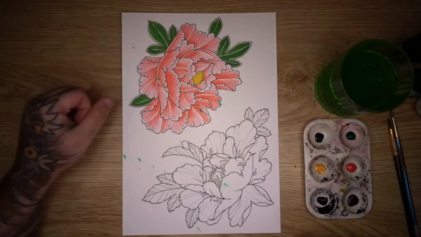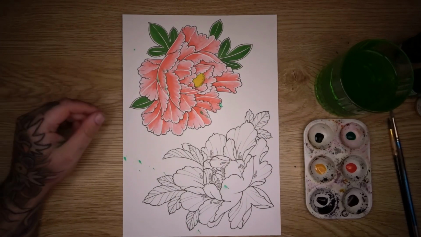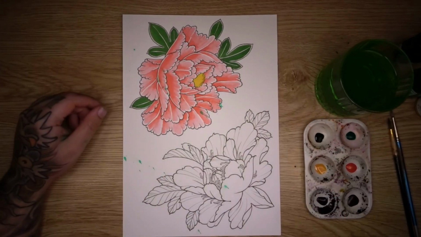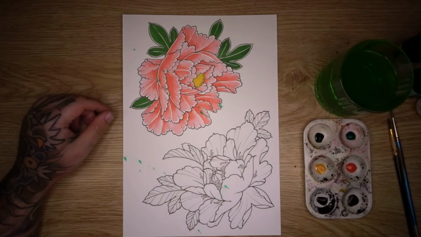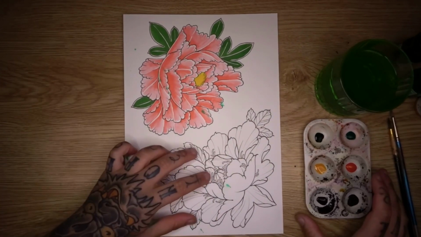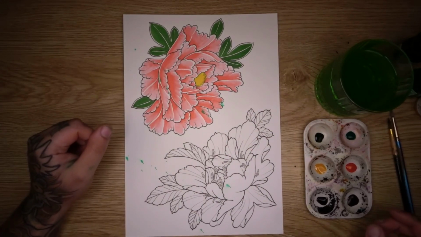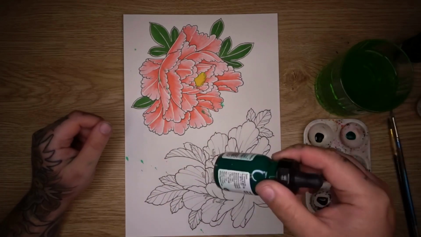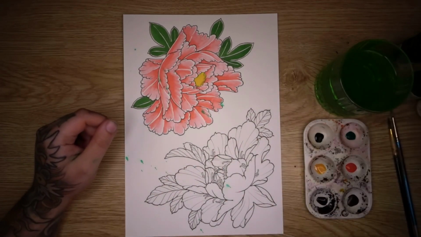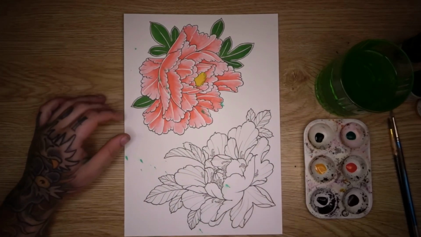Now that we've finished our traditional style peony, it's time to start our neo-traditional style. Now you can probably see that there's drops of green all over my page. Well, I was setting up the new palette for the neo-traditional style, and somehow I clumsily managed to spill an entire bottle, or nearly an entire bottle, of phthalo green. So that's why there's ink splatter all over the page. Luckily, it's not too bad, and I can continue with the video.